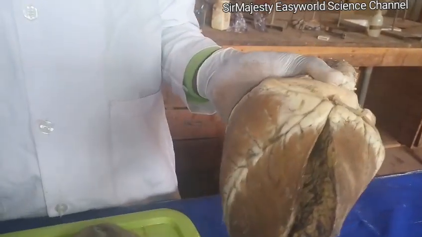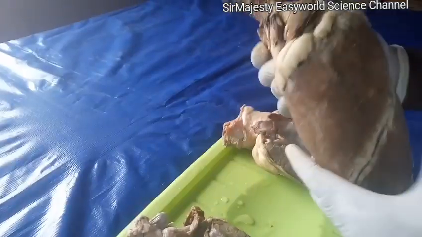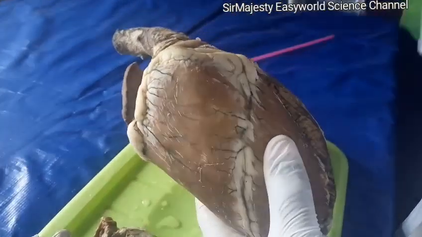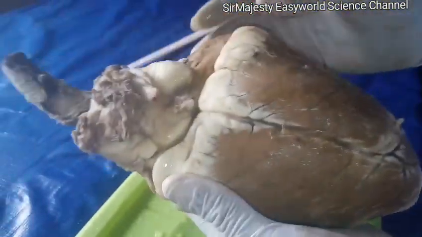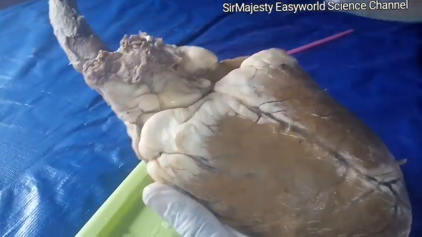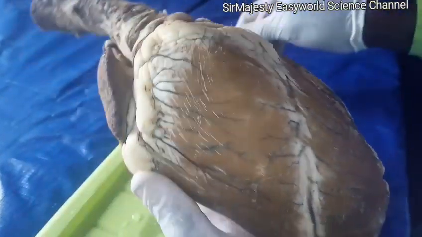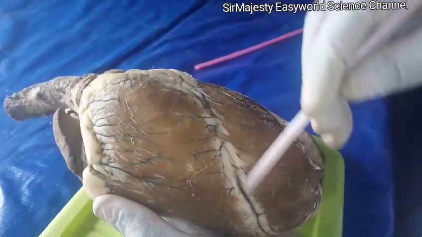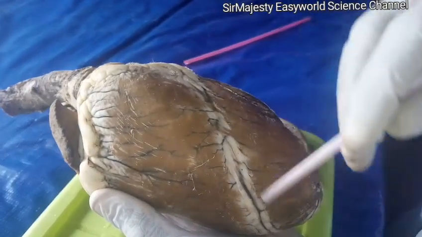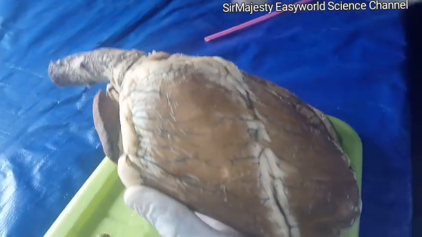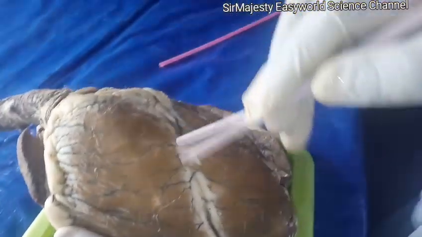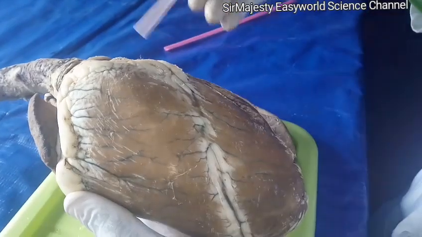This is the front of the heart, and here is the back. This is the anterior side of the heart. How to identify it is with this blood vessel. This is called the coronary artery, specifically the left anterior coronary artery. It forms something like a V, which helps you to identify the anterior side of the heart.